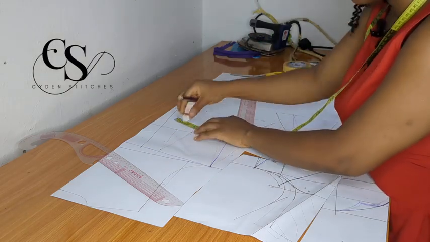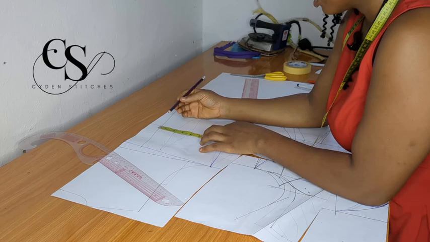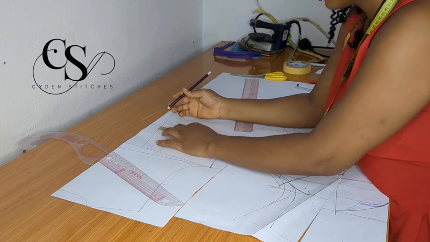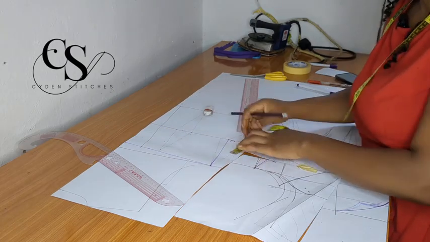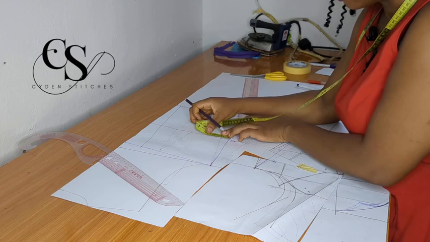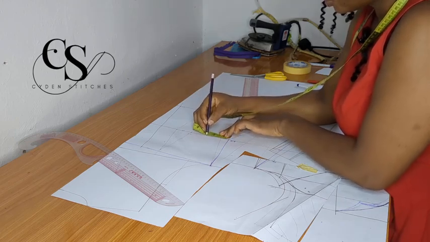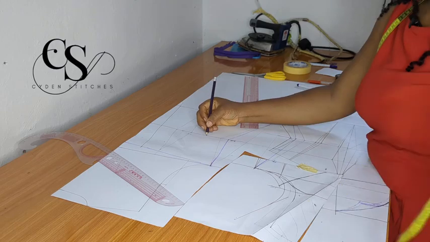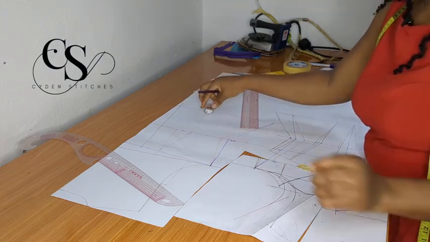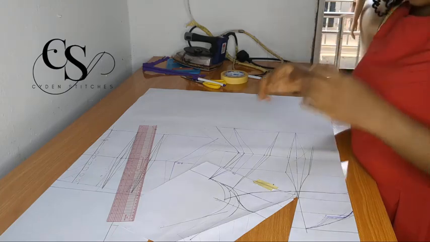So it's actually very safe to use 2.5. 2.5 from the center back, and then from here I'll mark 2.5 as well. So what I have left is almost 3 inches, 2.5 here, 2.5 here. So let me erase this.